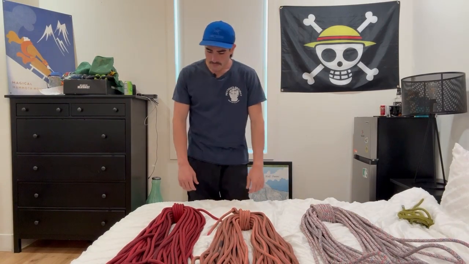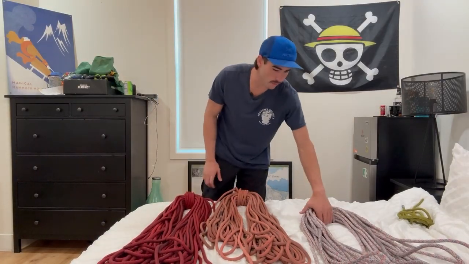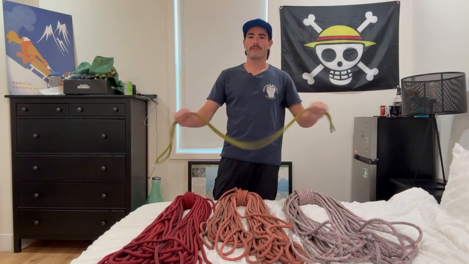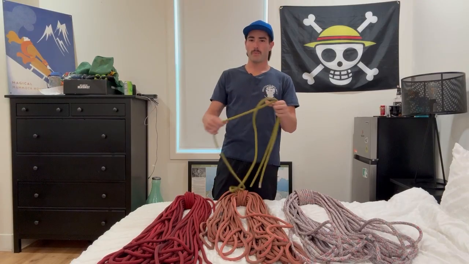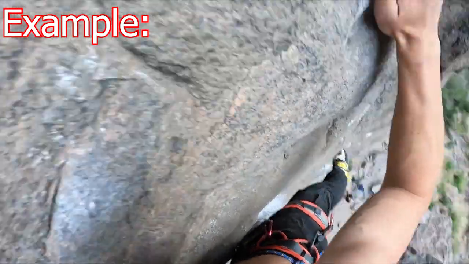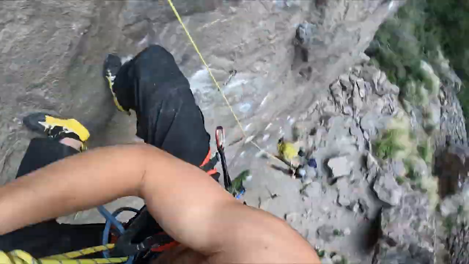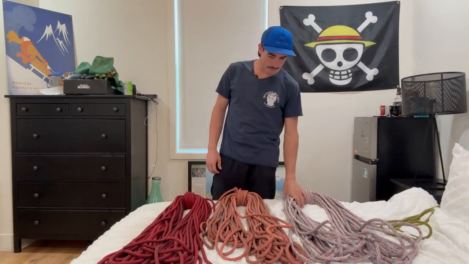So we have a couple types of ropes. I have 2 dynamic ropes right here, and then 1 static rope. So the dynamic ropes are going to be the ropes that stretch and absorb the falls. So when you have the impact of a fall, the rope is what takes that impact and not your body. Which is the exact opposite of a static rope.